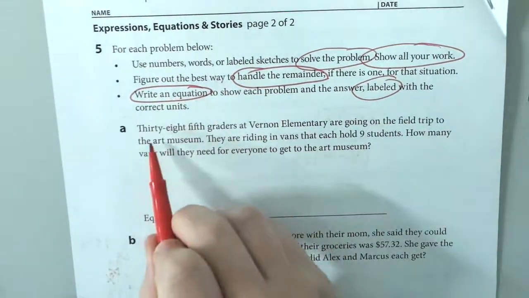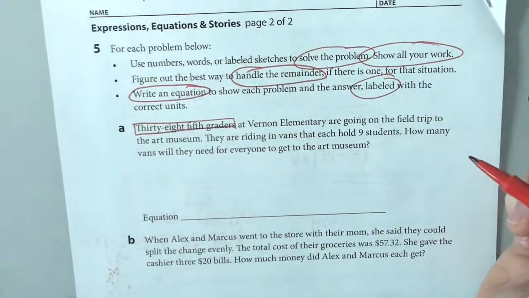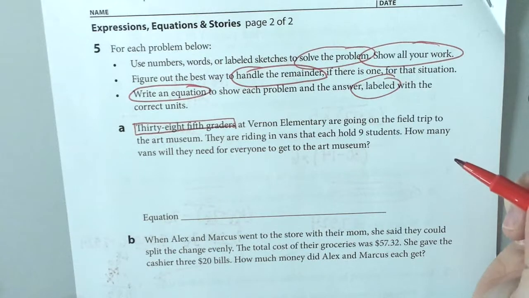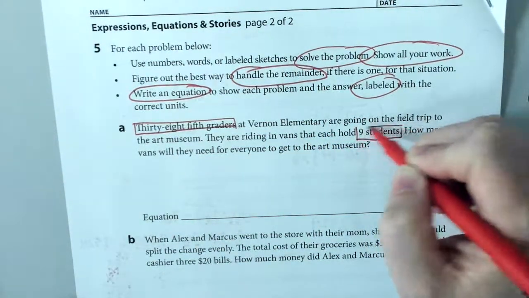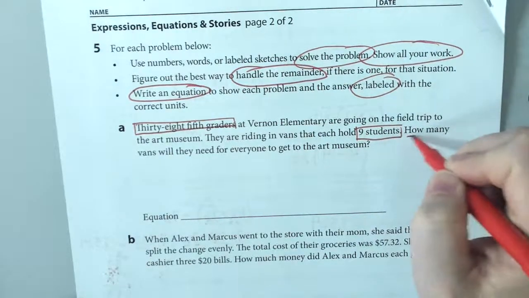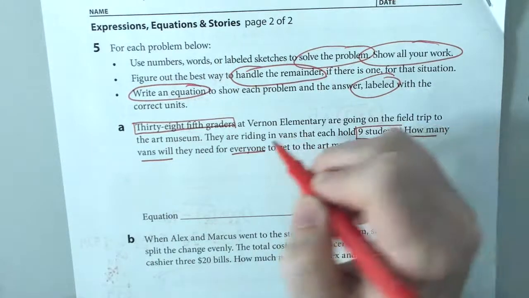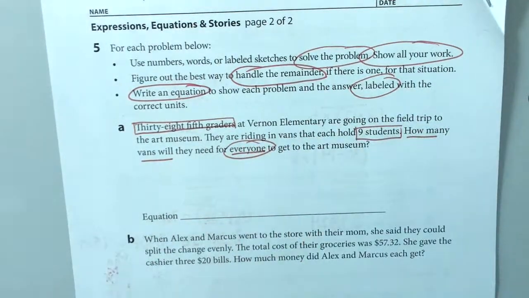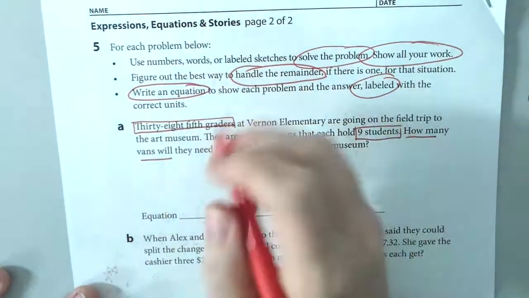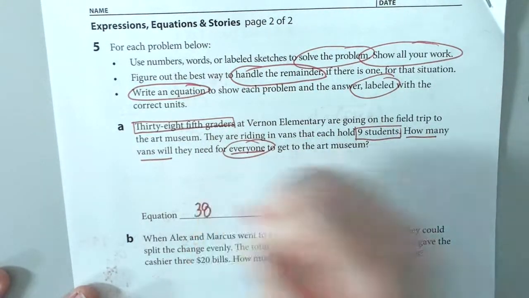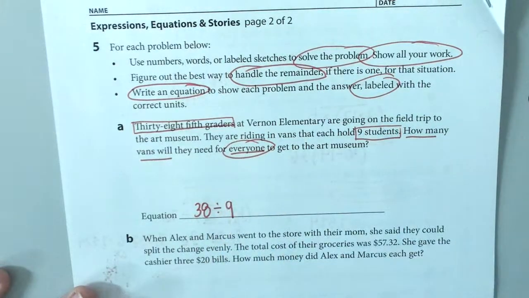Okay, problem A. 38 fifth graders at Vernon Elementary are going on a field trip to the art museum. They are riding in vans that each hold 9 students. How many vans will they need for everyone to get to the art museum? So what's my equation? Let's start with that. I have 38 students divided by 9 that can go in a van.